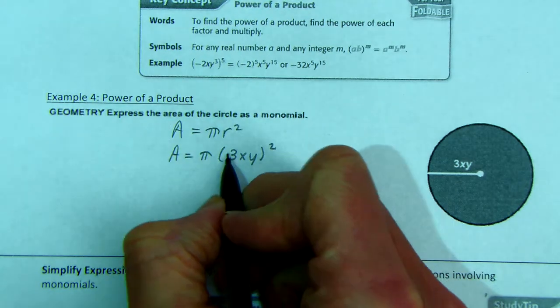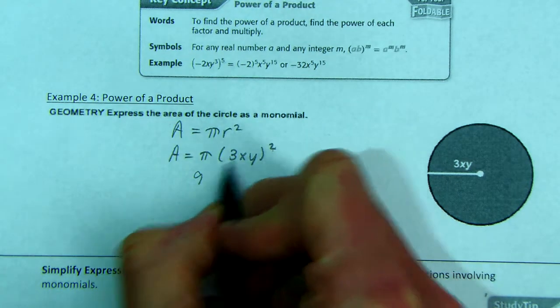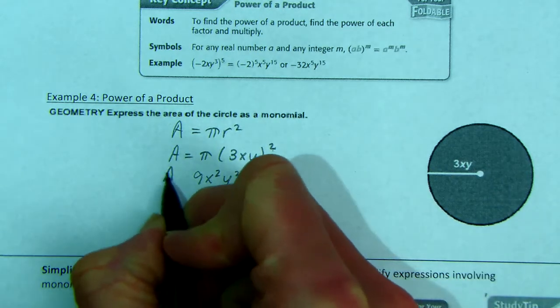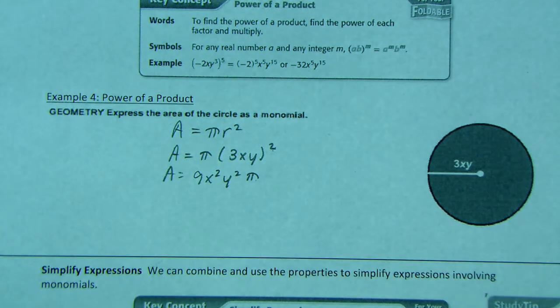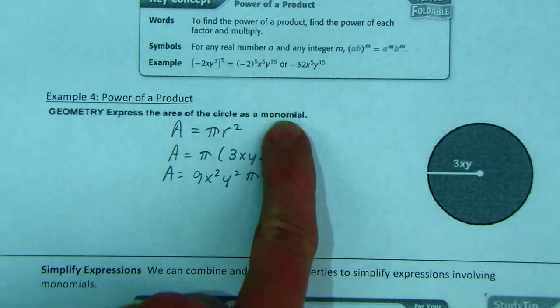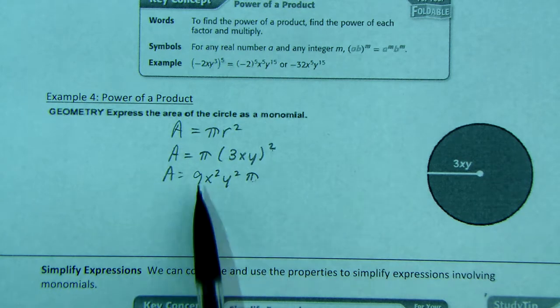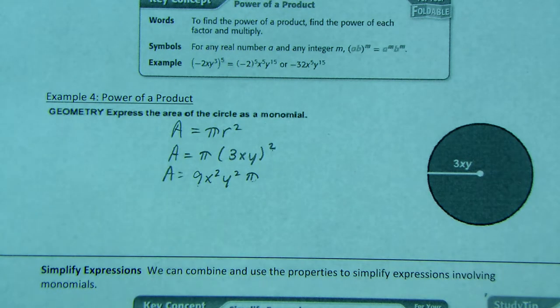So we have 3 squared is 9, x squared, y squared, and I'm going to leave the pi at the end. I'm just going to express it as a monomial. That's what they asked me to do. Done. I'm going to leave it times pi. Now, could I have taken pi in my calculator times 9? Yeah, but that's going to be an irrational number and get sloppy. So we're just going to leave it like that.